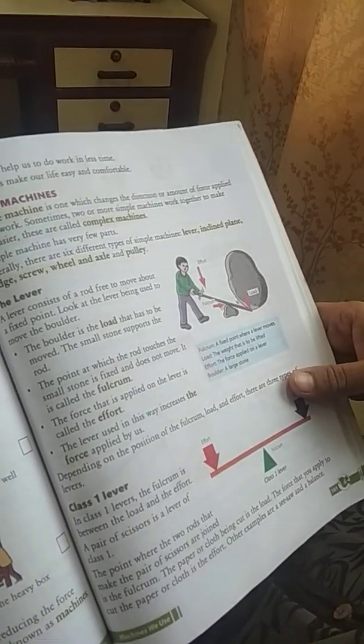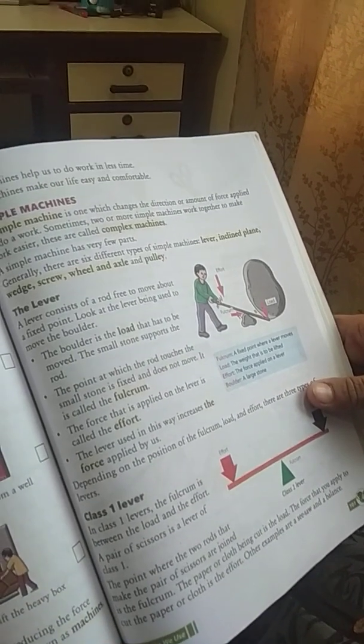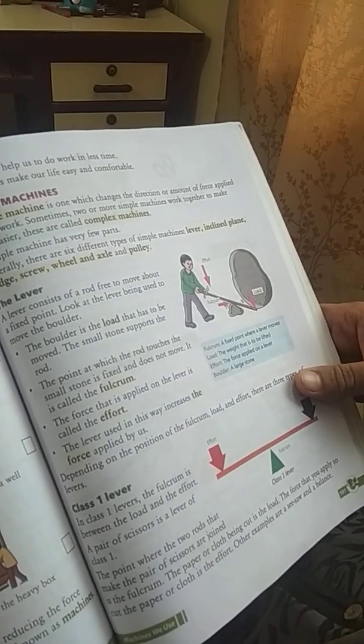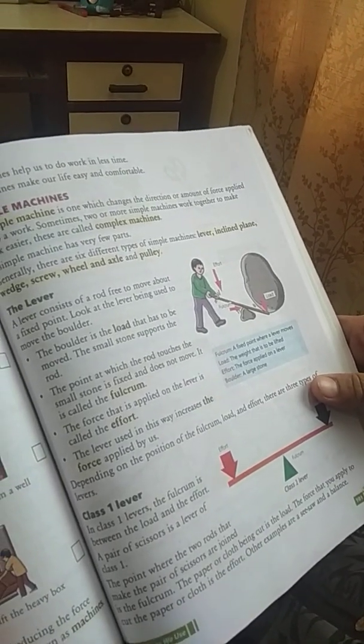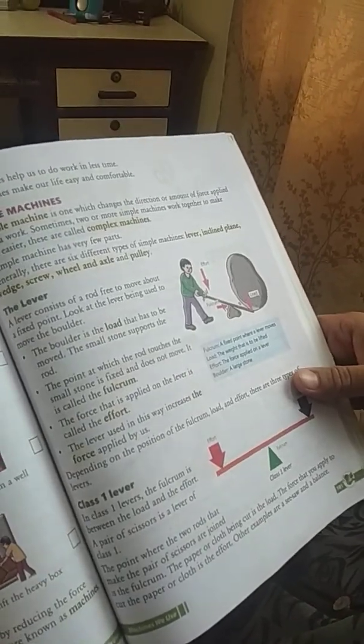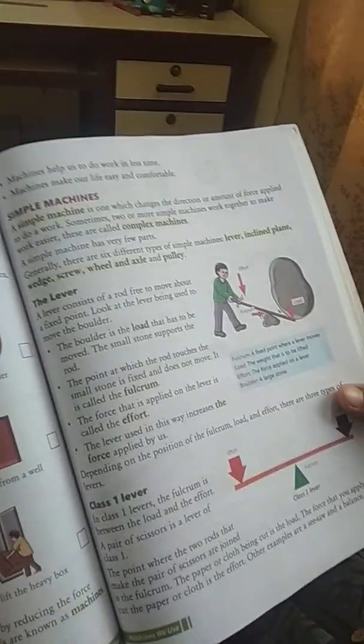So now you have understood about machines and simple machines, and we know there are 6 types of simple machines. So we are going to study the first type of simple machine called lever. Basically, lever is of 3 types. Now, what is a lever?